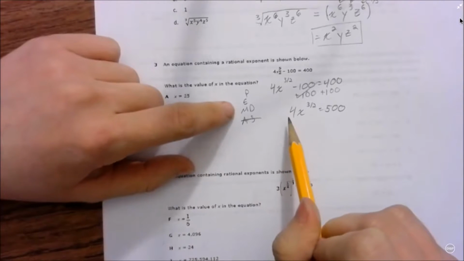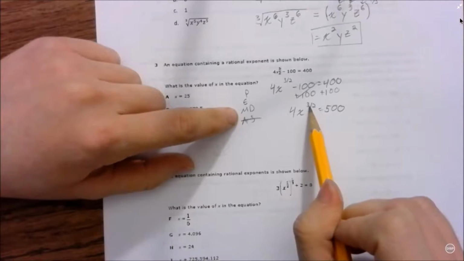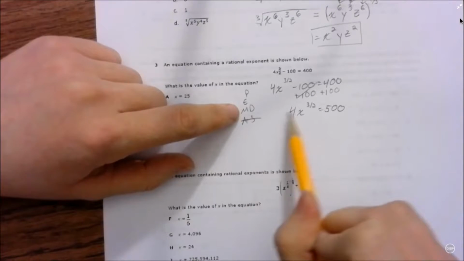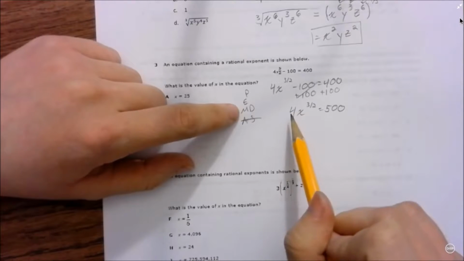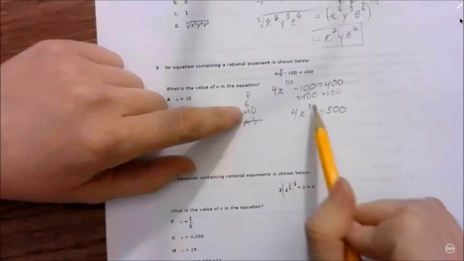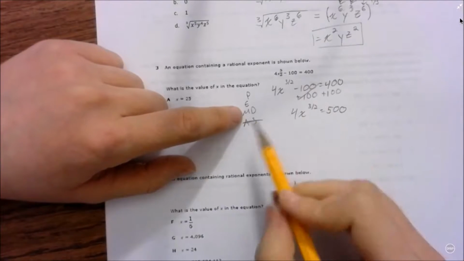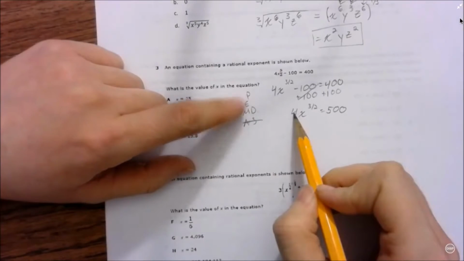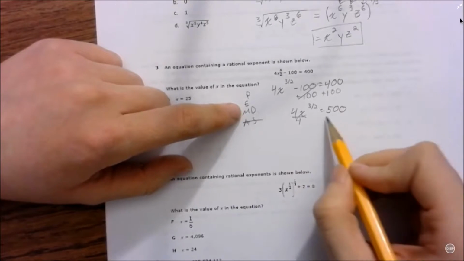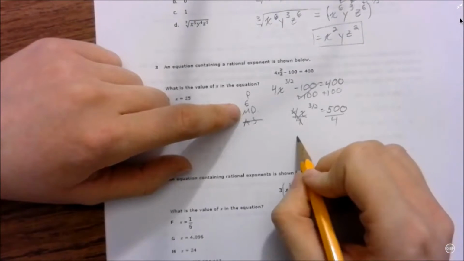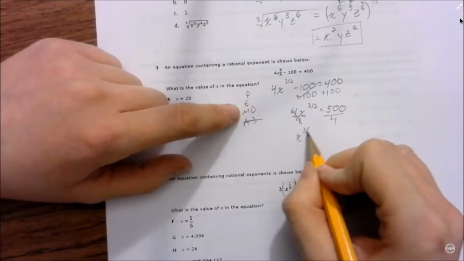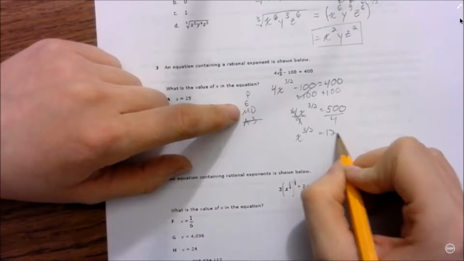Now here's where a lot of people mess up. They really want to do the exponent next, but you can't. There's no parentheses here. So it's not 4x to the 3/2 power. It's 4 times x to the 3/2 power. So this has to come first. So I'm going to divide both sides by 4. So x to the 3/2 equals 125.